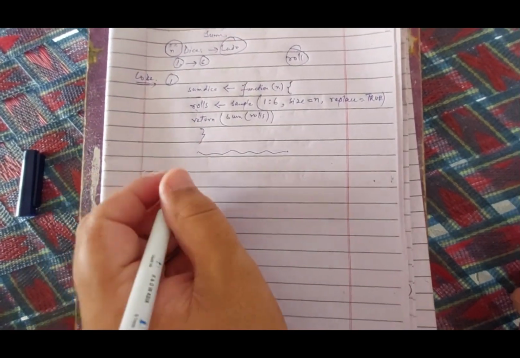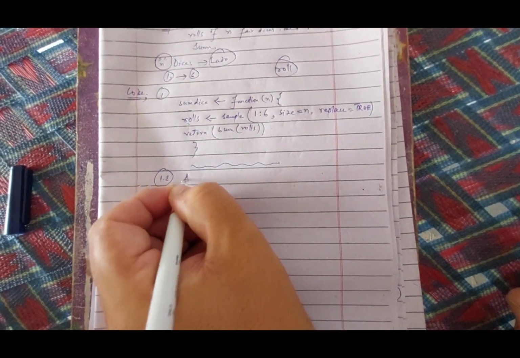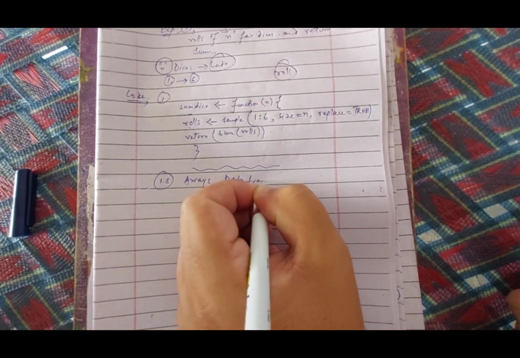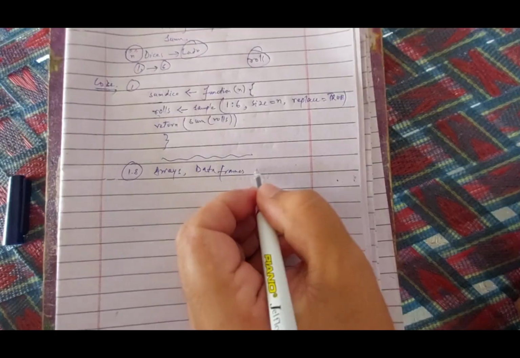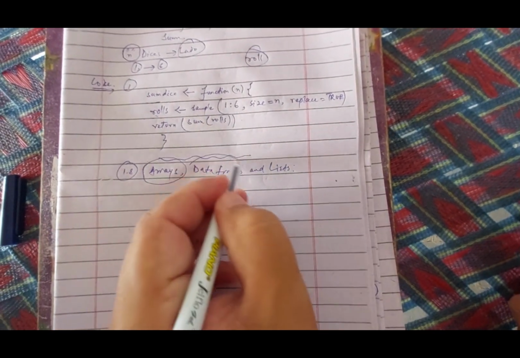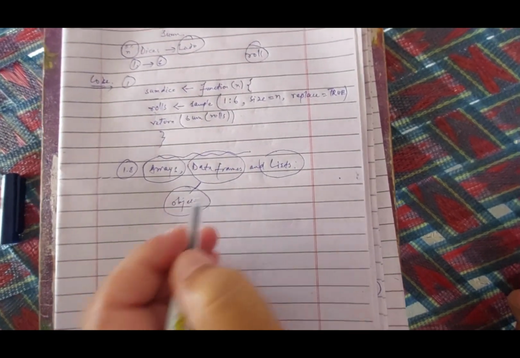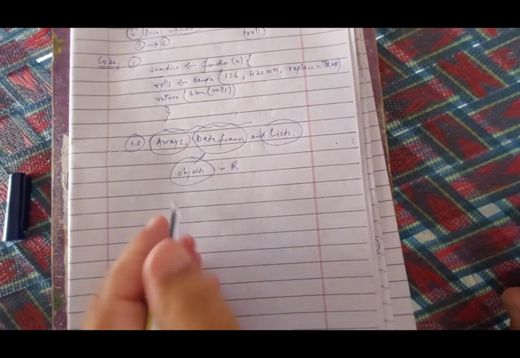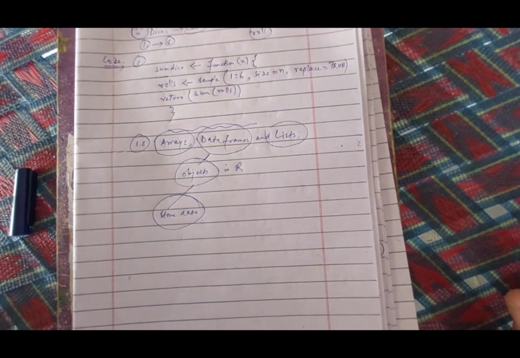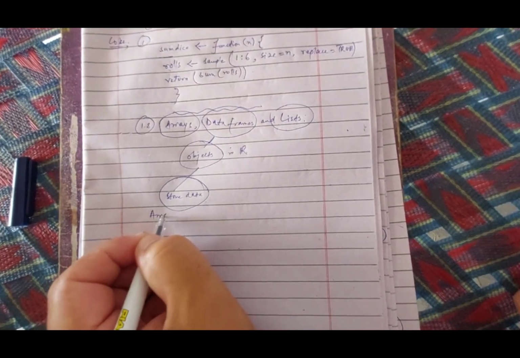So in this video we will be doing article 1.8, which is arrays, data frames and lists. Okay, all of these three things are objects in R, and these objects are used to store data. So let's talk about array.